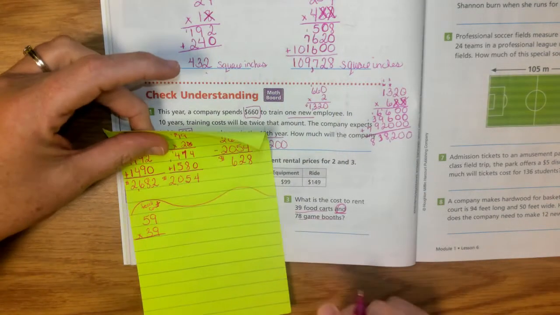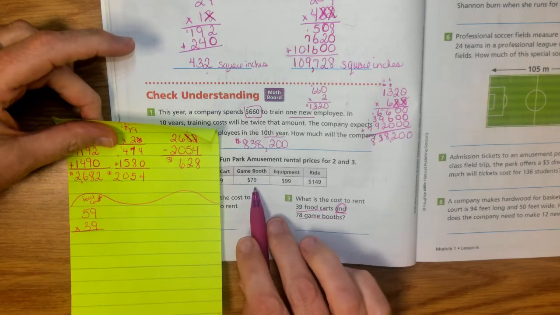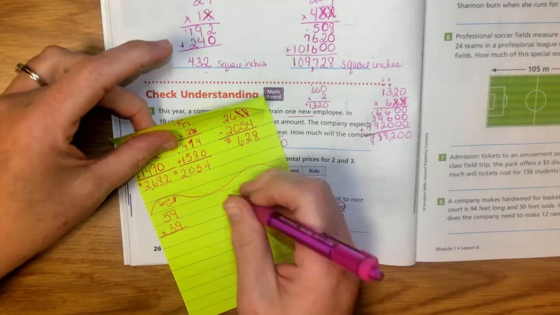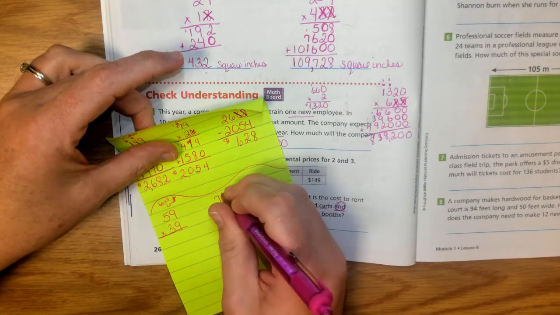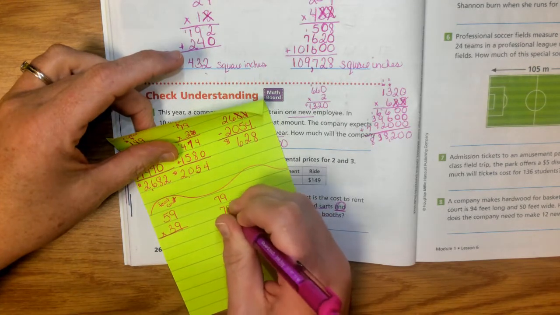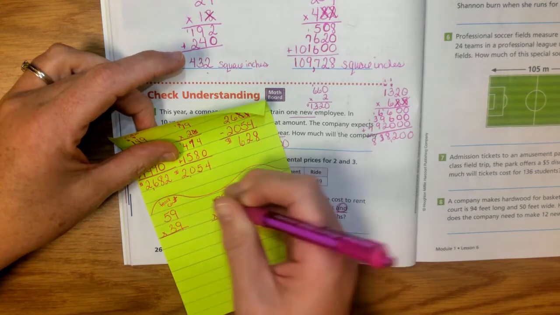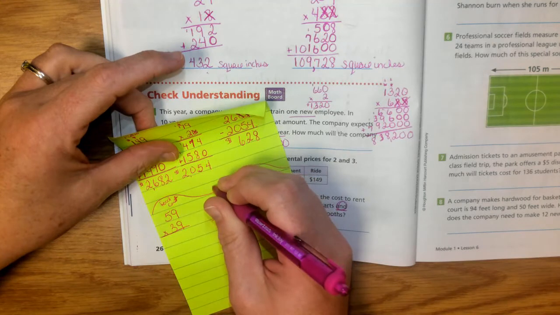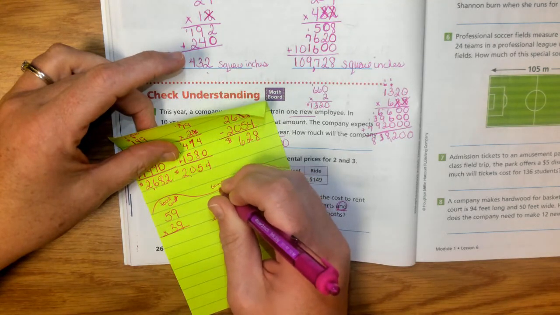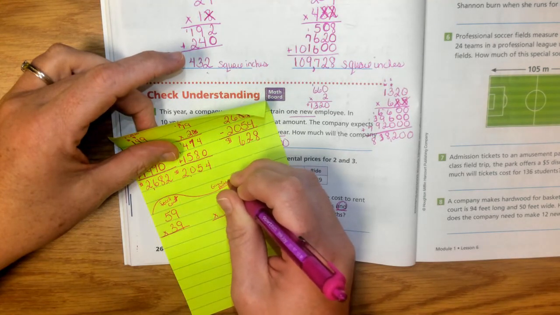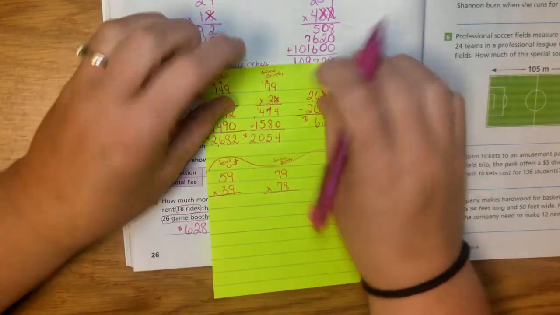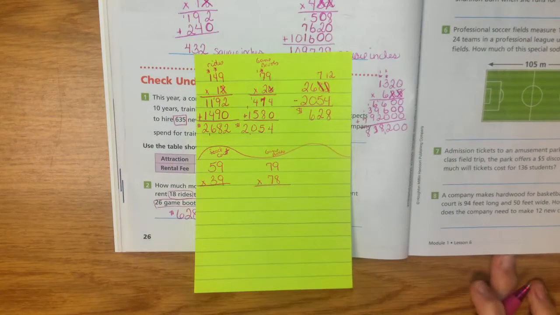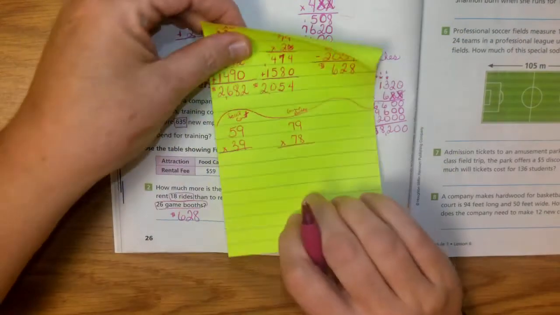And then I also need 78 game booths. Well, one game booth is $79, and I'm going to multiply that by 78. And this is my game booths. I should have started down a little lower, but that's okay. All right, so we're ready to do our multiplication. Let's put this up a little higher.